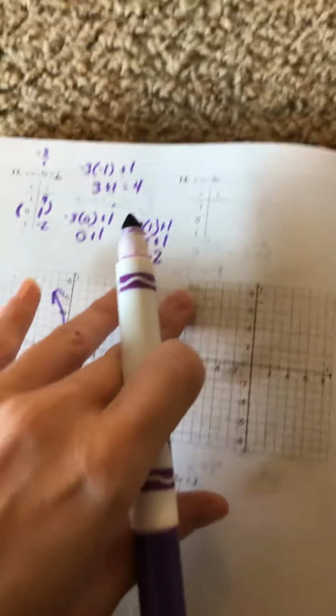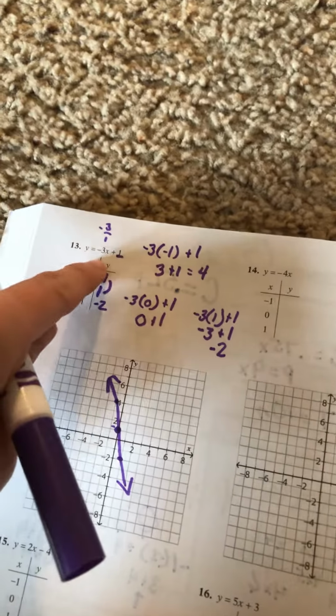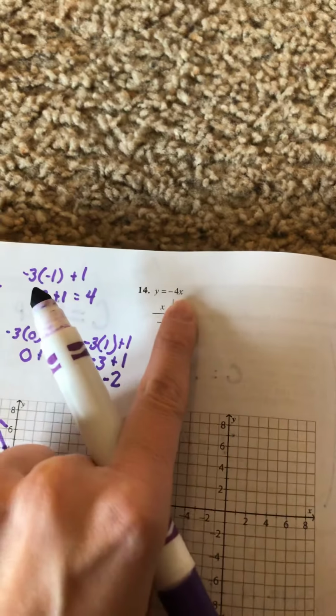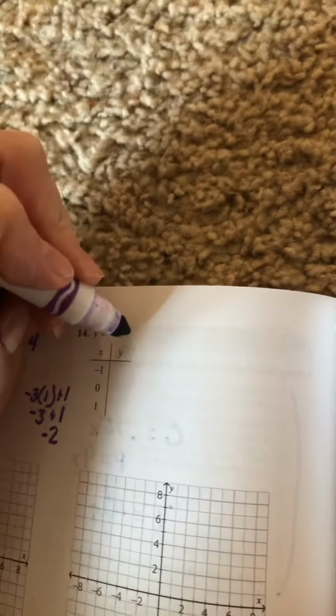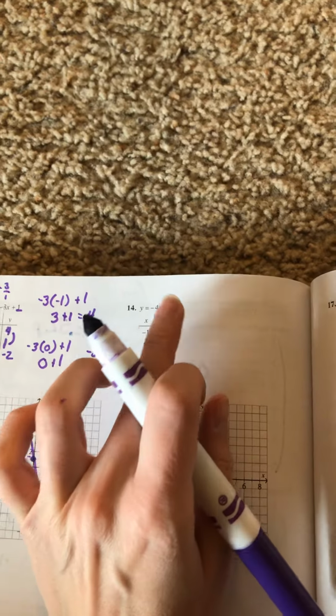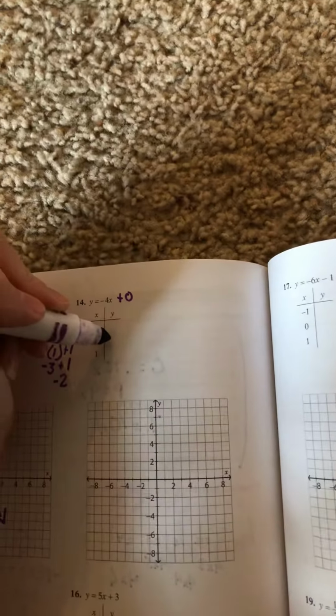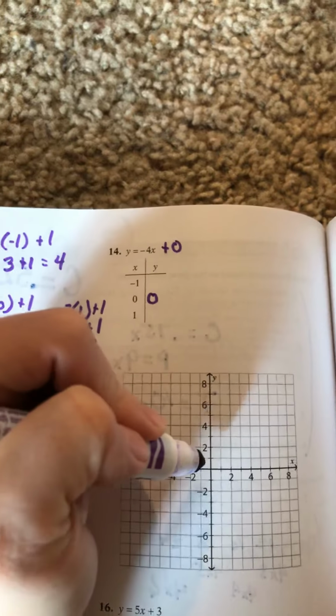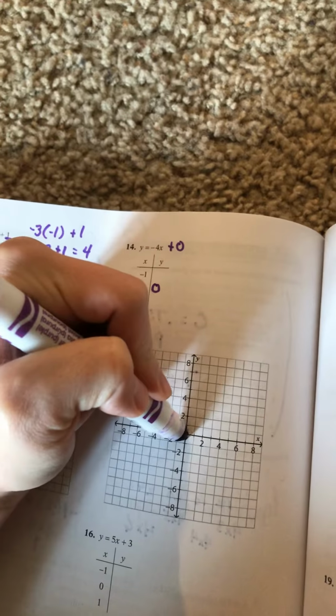Let's try it again doing this route where we just go off of the slope and the y-intercept with -4x. Oh, notice there is no y-intercept. There's nothing right there, so I can automatically put a plus 0. Well, there's my y-intercept, 0. So if there's nothing, we automatically know it's 0. And then I plot that point right on the origin.